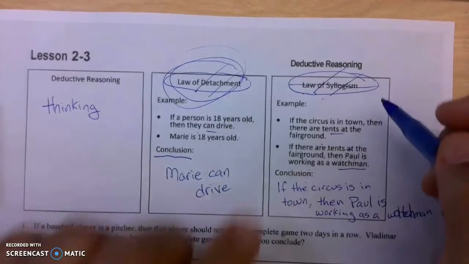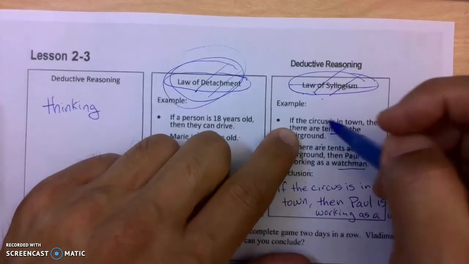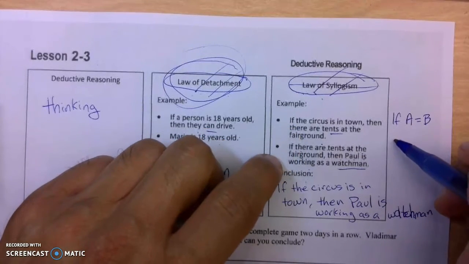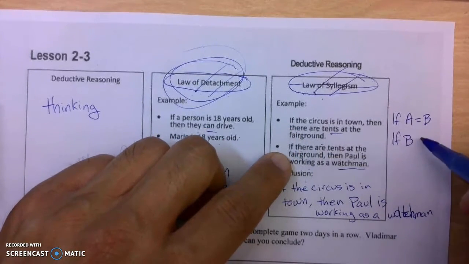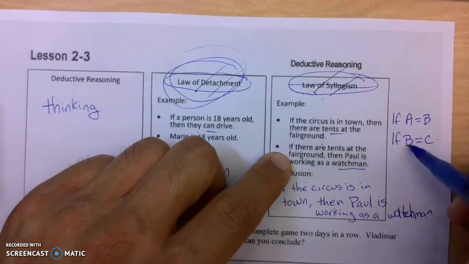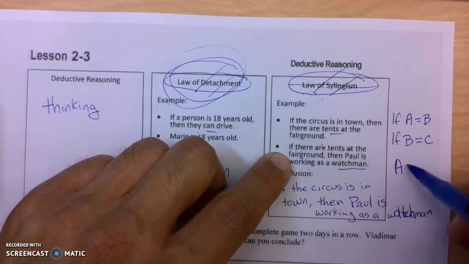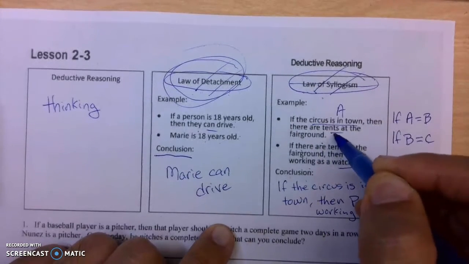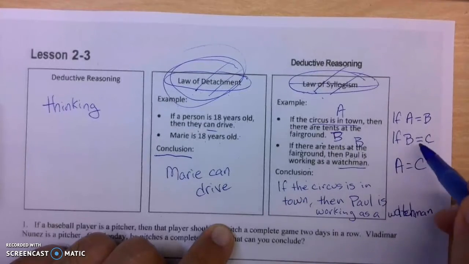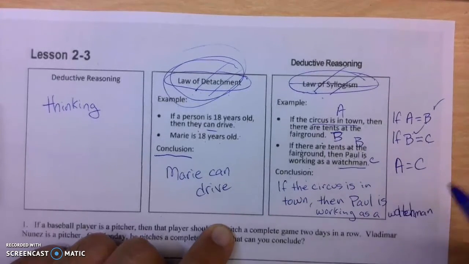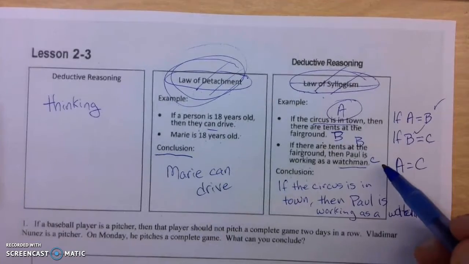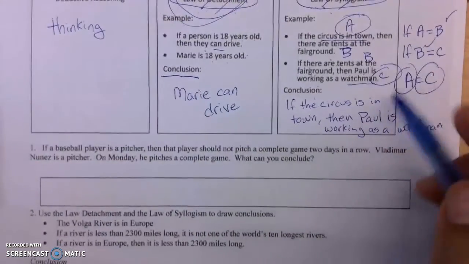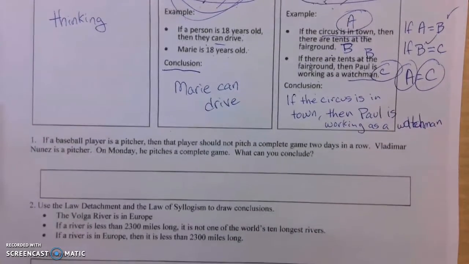This law of syllogism basically says, if A, then B, if B, then C. If A is equal to B and B is equal to C, then you can say A will also equal C. If the circus is in town, that's part A, then there are tents. If there are tents, which is part B, then Paul is a watchman. Then C will occur. So basically, if A occurs, the circus is in town, Paul is a watchman. All right. Again, this is all logical stuff, but just read the sentences and come up with a conclusion.